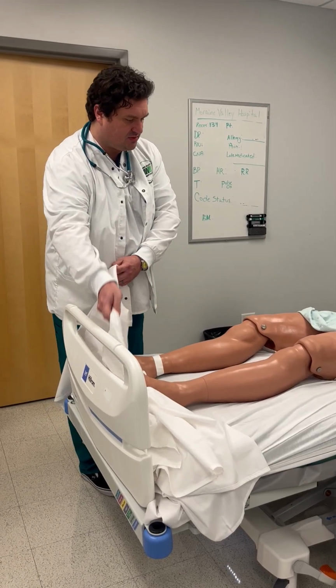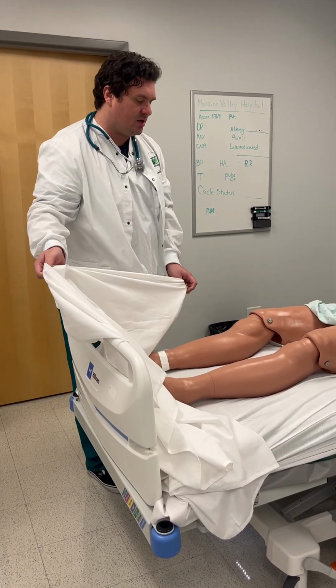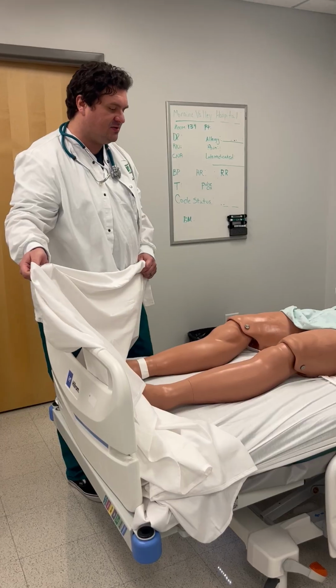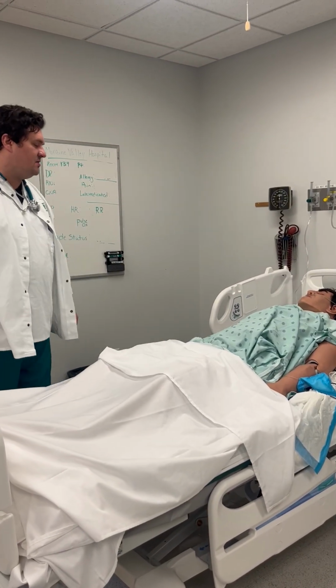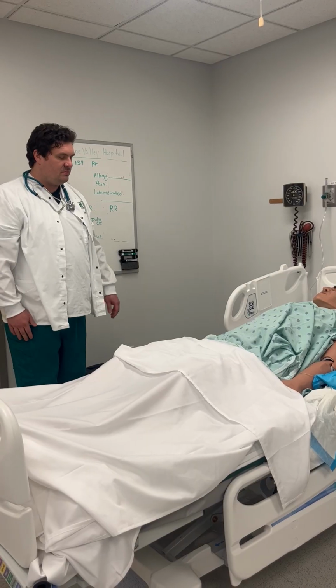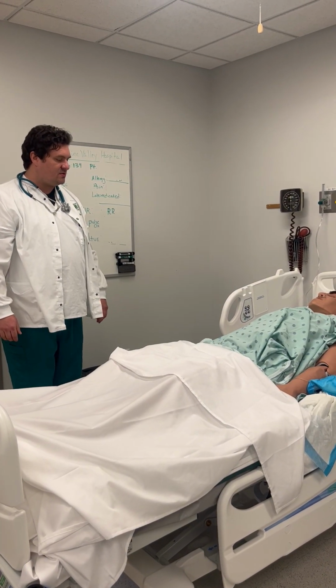Everything on that looks good. Ask him about his ability to walk, his mobility, things like that, if he has any issues. He doesn't. Next, I'm going to ask him to go through range of motion, strength exercises with me.